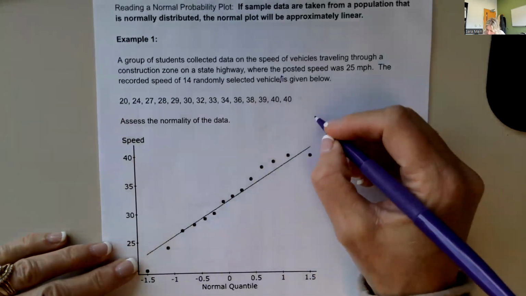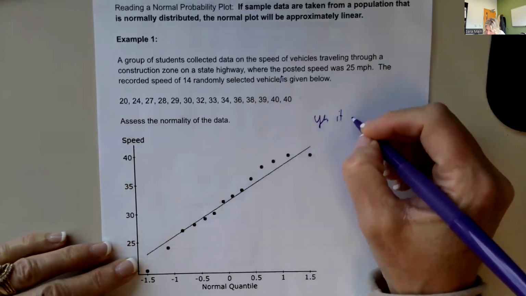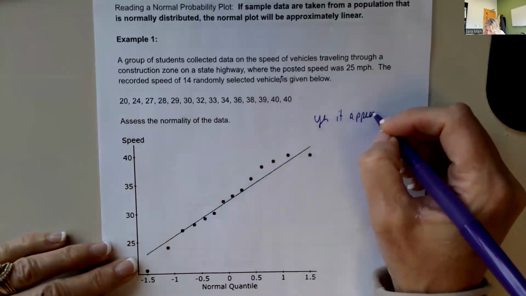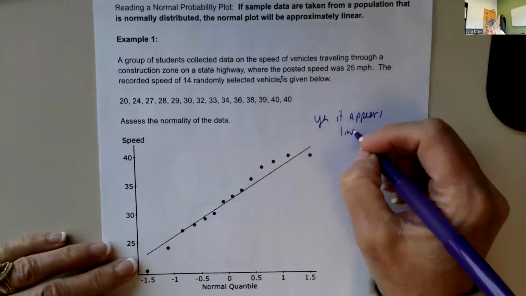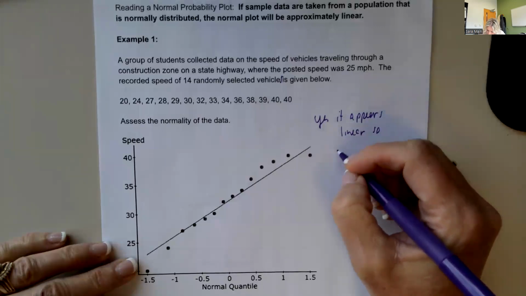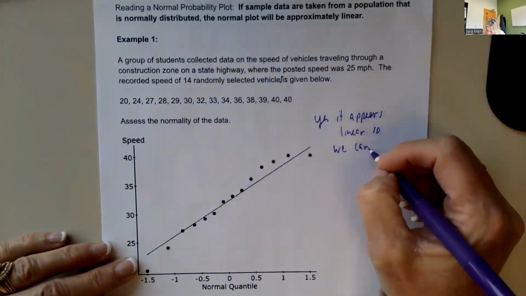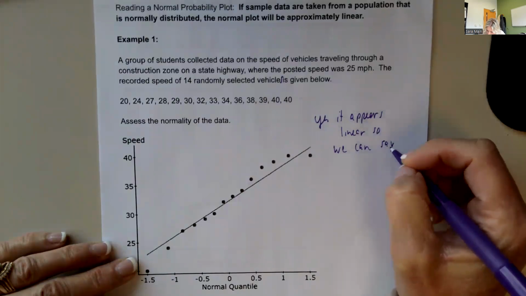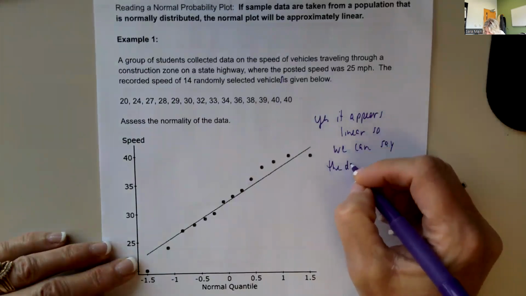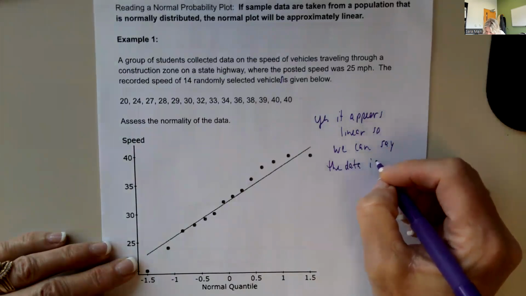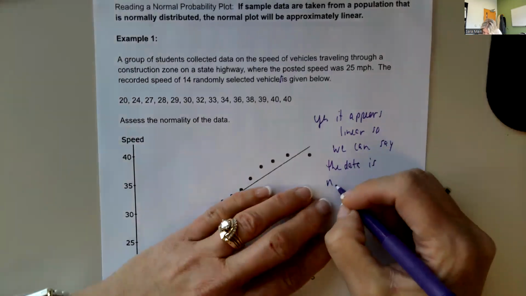Okay, so yes, it appears linear. So we can say the data is normally distributed.